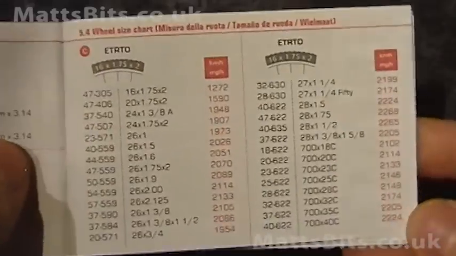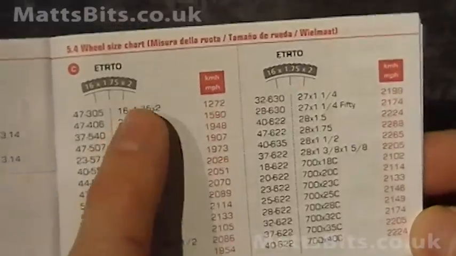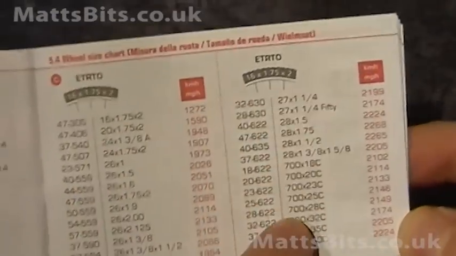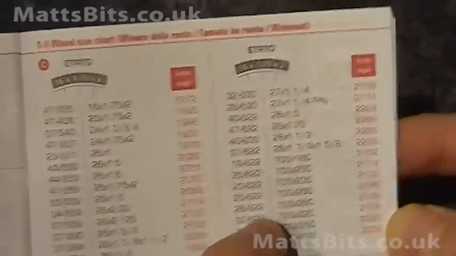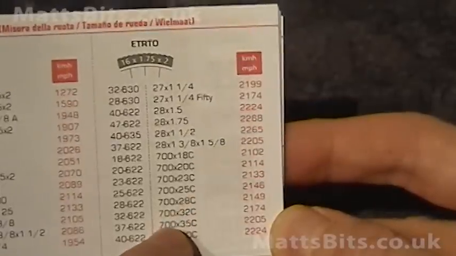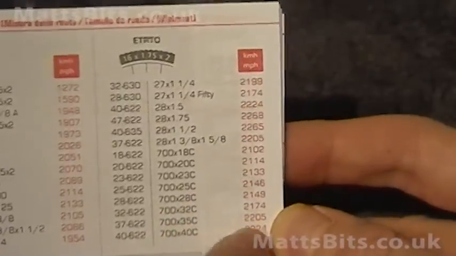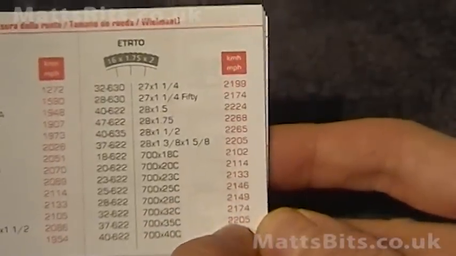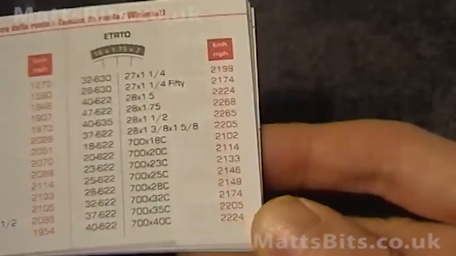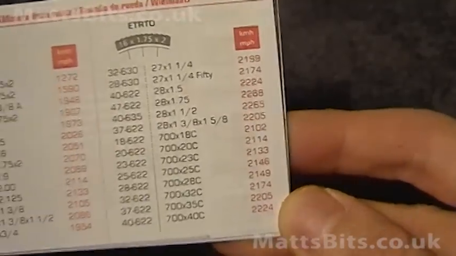Or the easier way is to simply locate your tyre size in this chart here, and mine are 700 by 35, which gives me a circumference of 2205. So that's the value I need to put into the cycle computer.